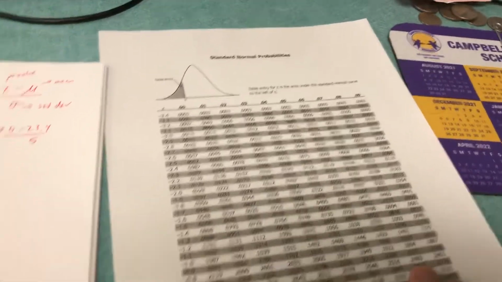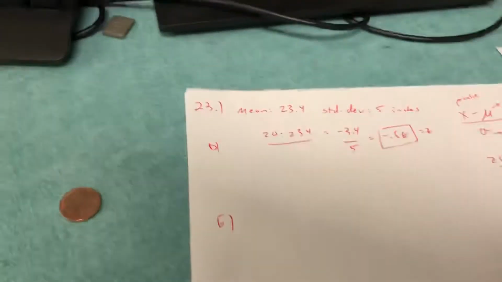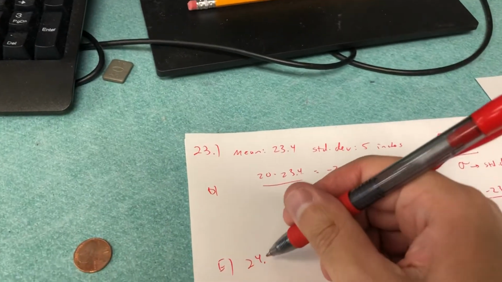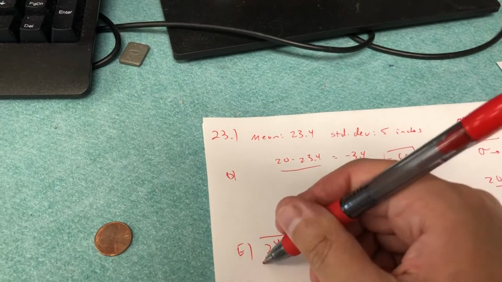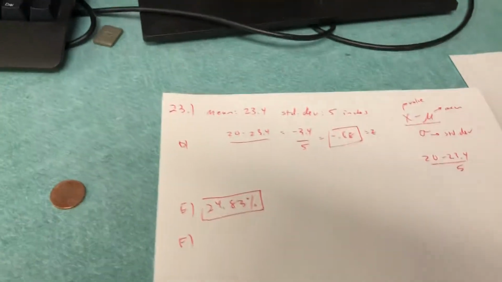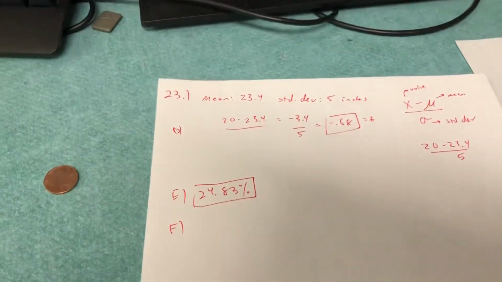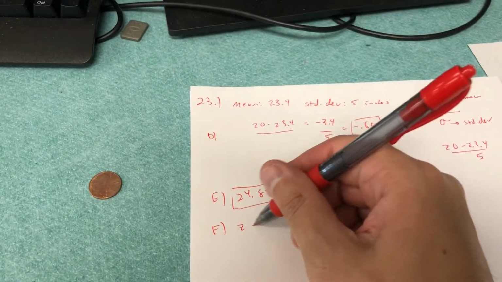Is that 24.83% in the table, I think, there? So 24.83% is what our Z value gives us as our percentile, all right? Part F, what's the probability of more than 30 inches? So we need Z for 30 inches.